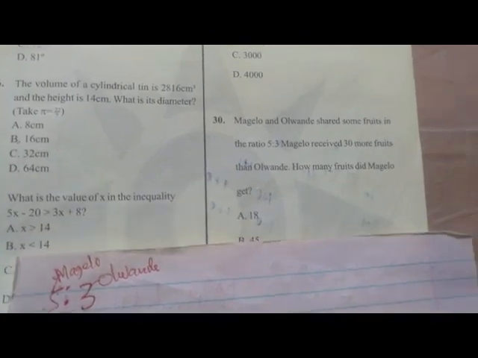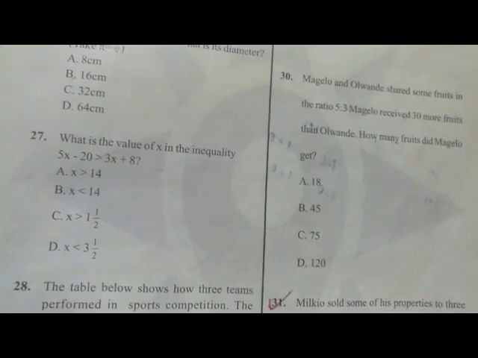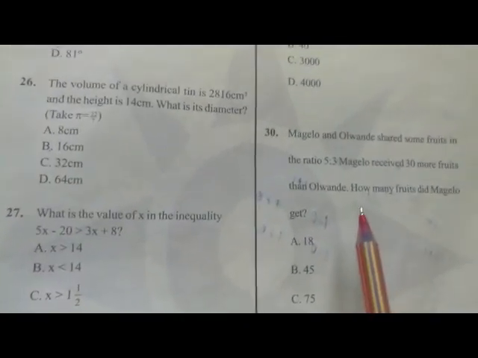Let us see if there is such an answer. Now question number 30. 75. Yes, 75 is in option C. This is my working. Remember, this is a ratio question.